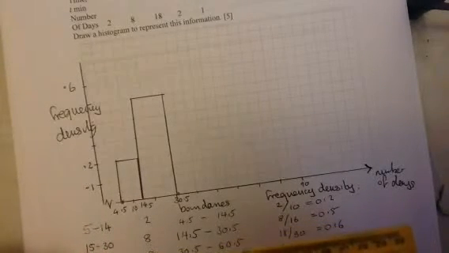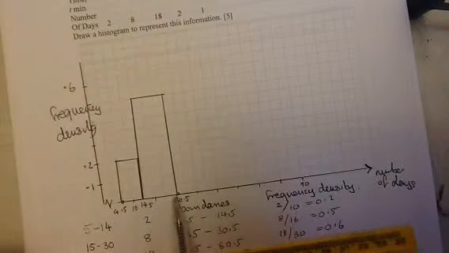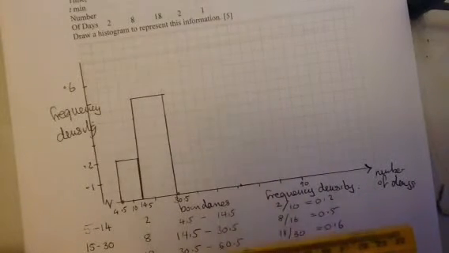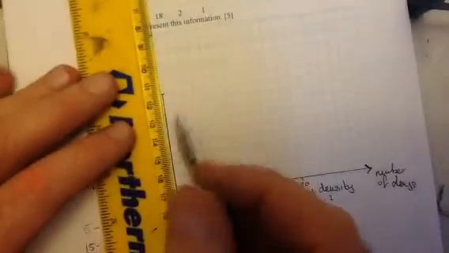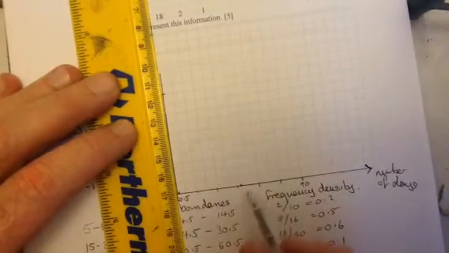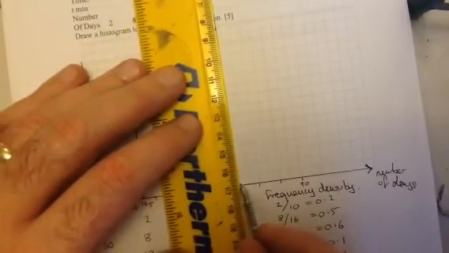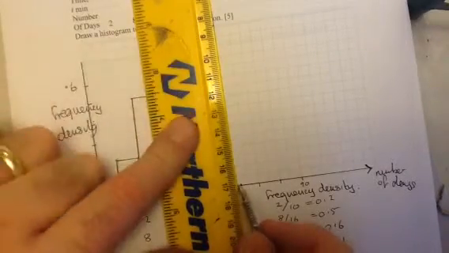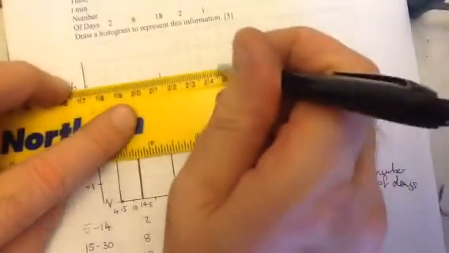So the next one, 30.5 up to 60. So there's 30, 40, 50, 60. So we're just going to go on that side of that. And we go up to 0.6. Okay, so we're just going to continue this line up to 0.6. This line here. Just up to 0.6, join this across.